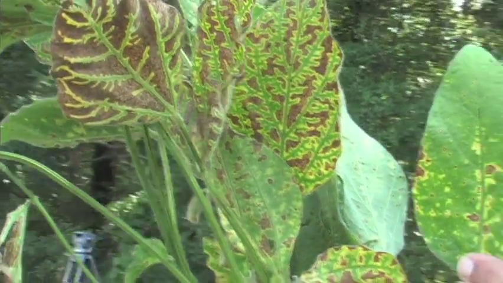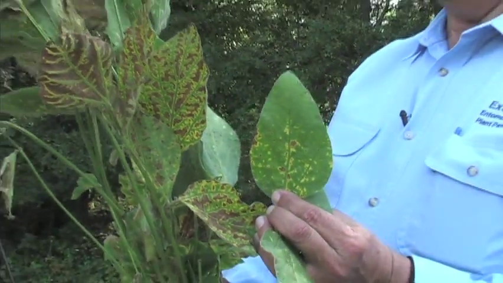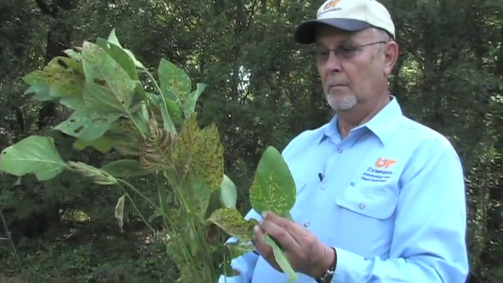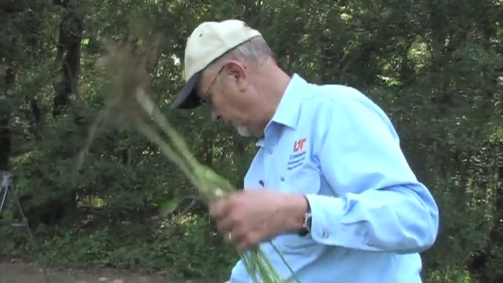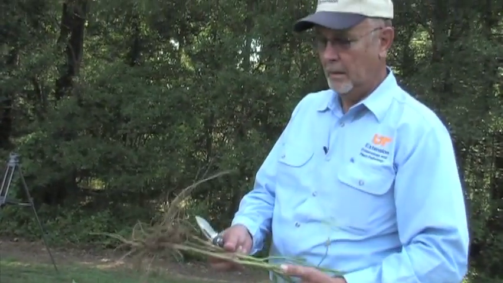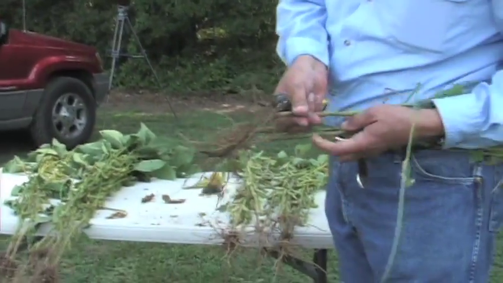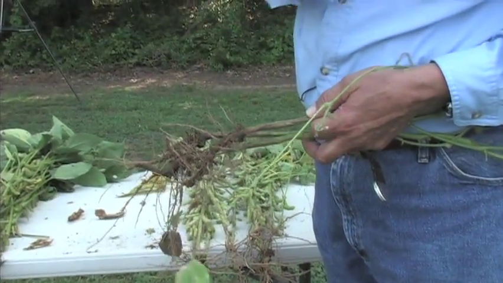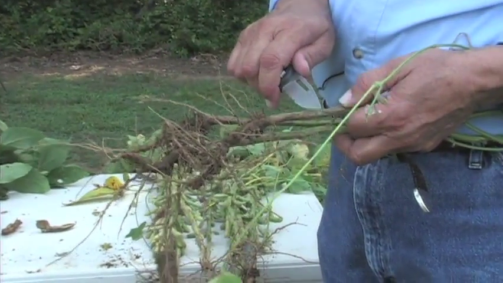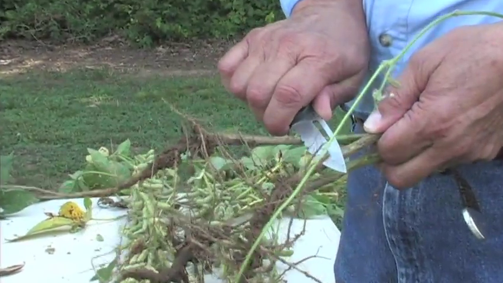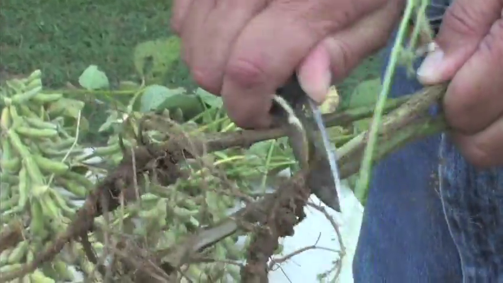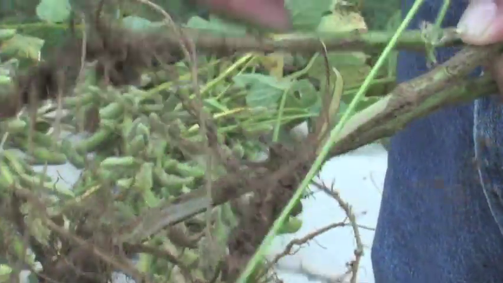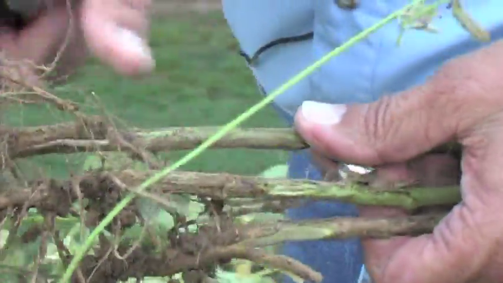Now, this also looks like stem canker and maybe other diseases too to some extent, but I'm going to cut the stem and show you the real proof of this disease. Along about this time, when you see foliar symptoms, take your pocket knife and you can actually break the stem and cut the stem open. And you can begin to see in various stages browning. That one wasn't quite as good, maybe, as this one.